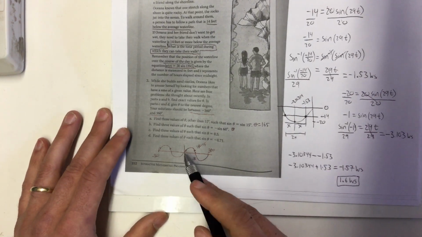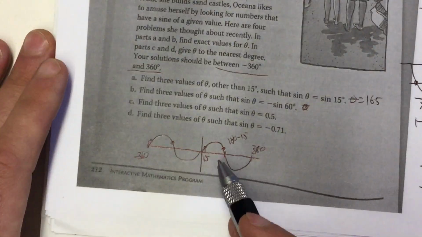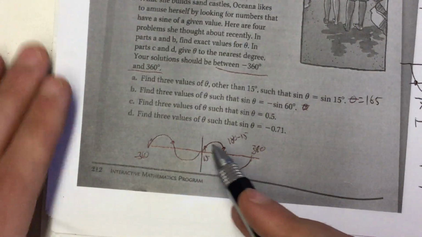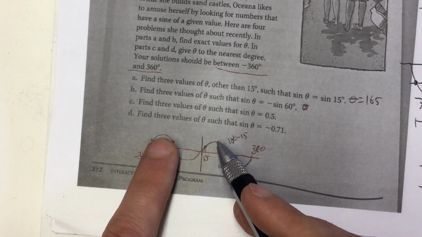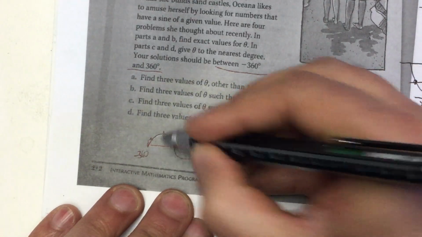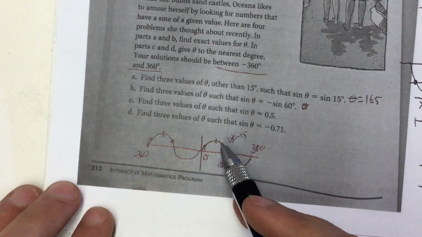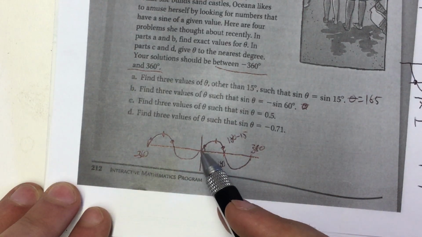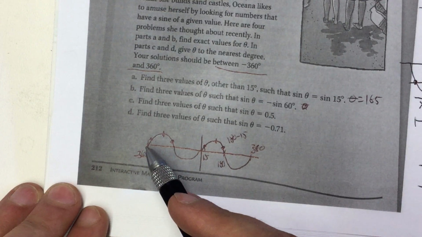Now, we actually have all the information that we need to answer the other two quite easily. We know that in these sine graphs, a period is going to be 360 degrees, right? From here to here, that's 360 degrees. Which means from the beginning to the beginning again is also 360 degrees.